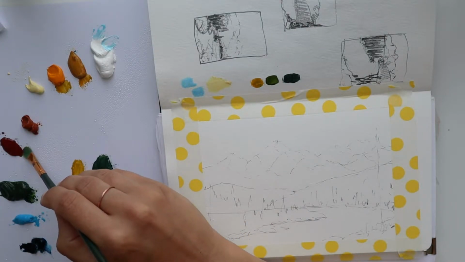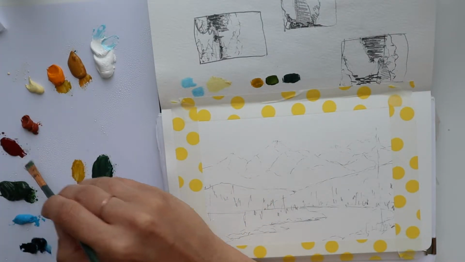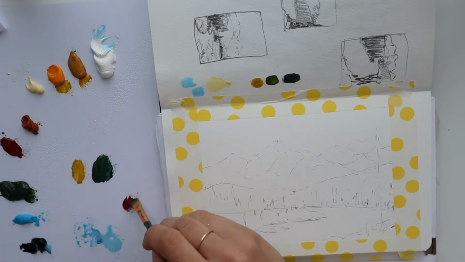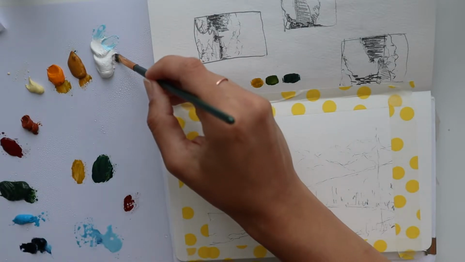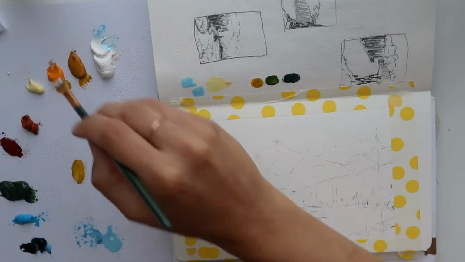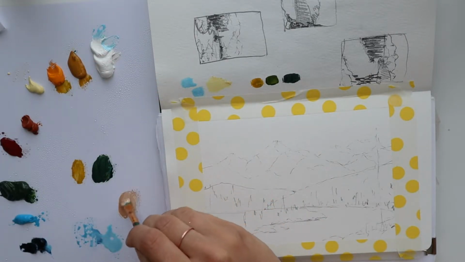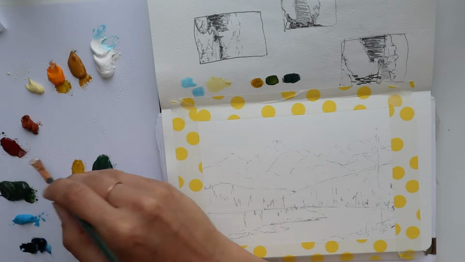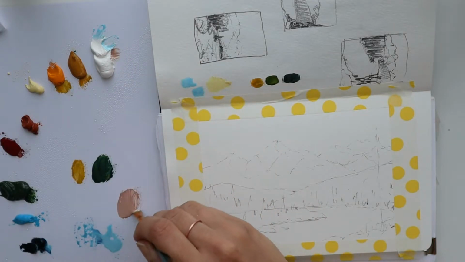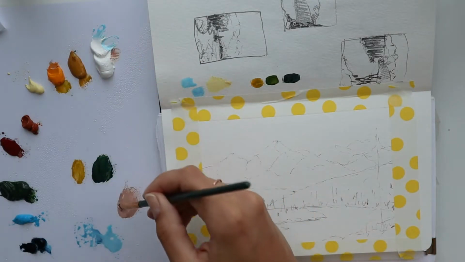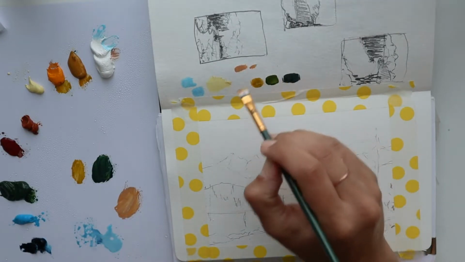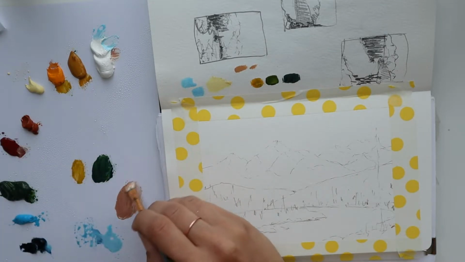Okay, and for our mountains, some of the red ochre, a little bit of the white, a little bit of orange to warm it up. A little bit more red, probably.